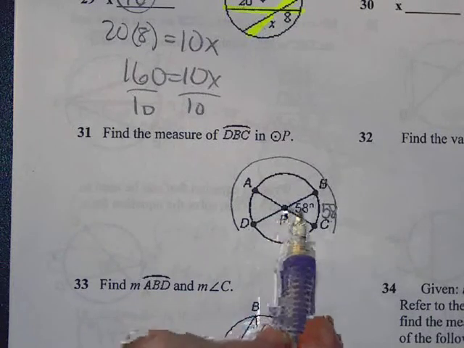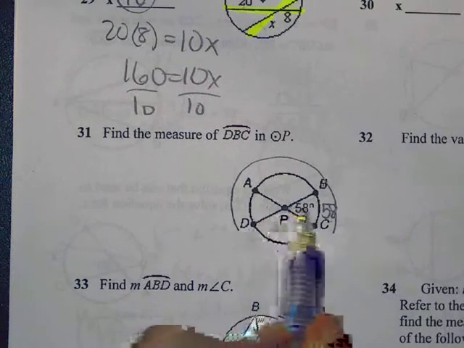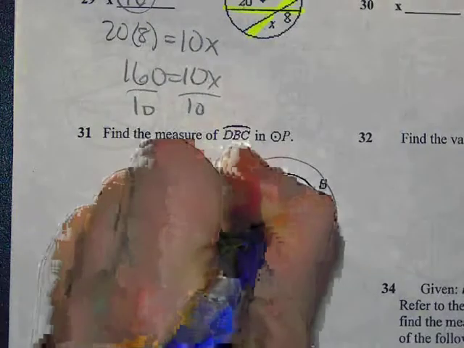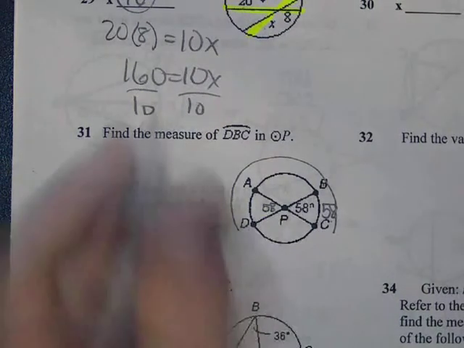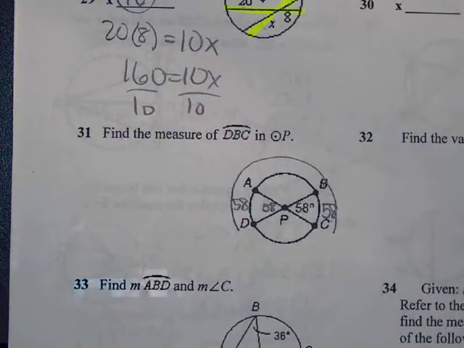And one thing I also notice is that these are like a bow tie picture. Remember, bow ties are your vertical angles. So even though that angle is 58, I can pull it out to the arc over there and call that 58.